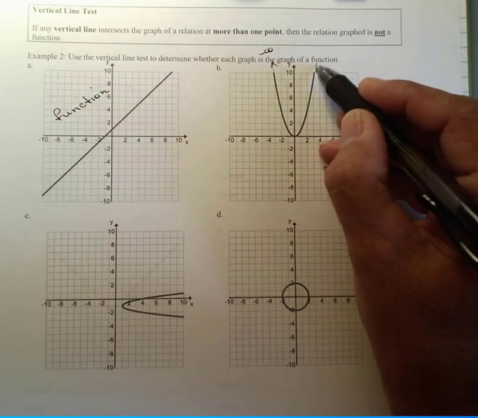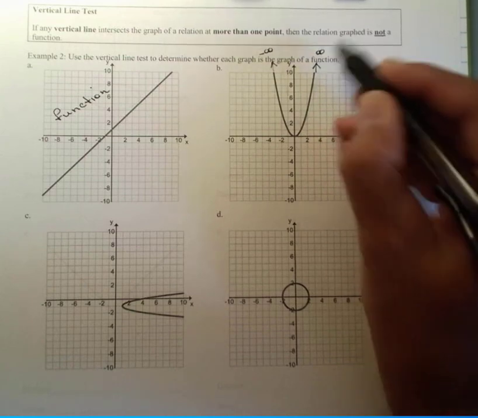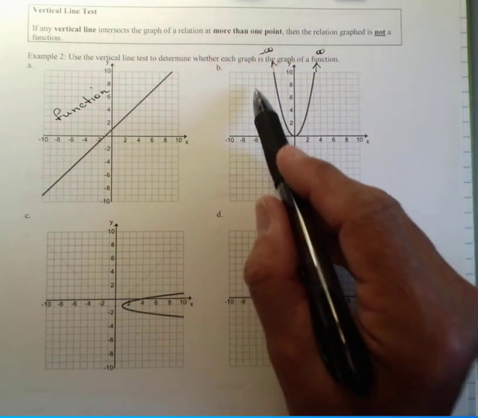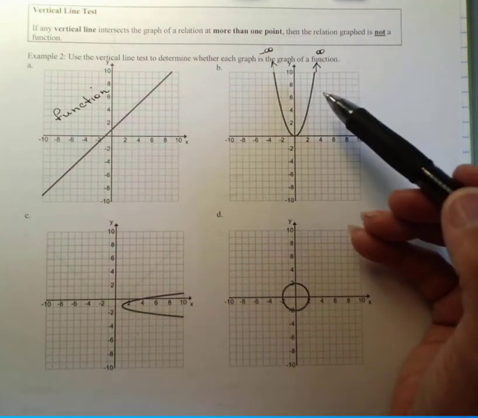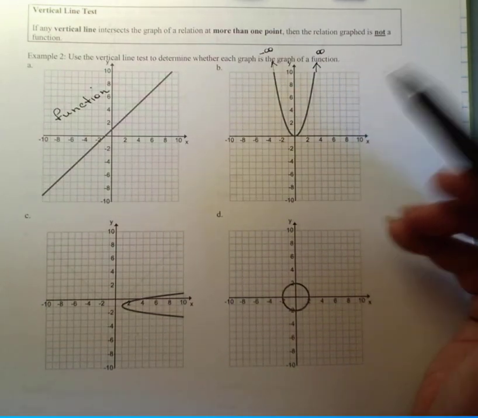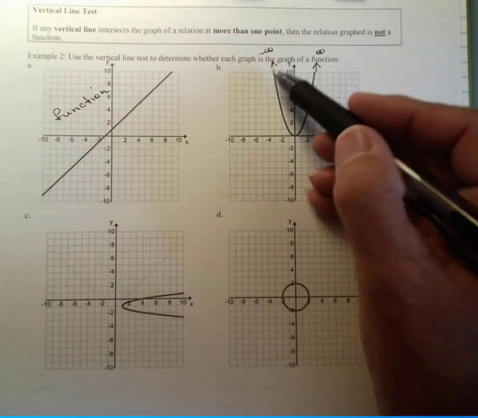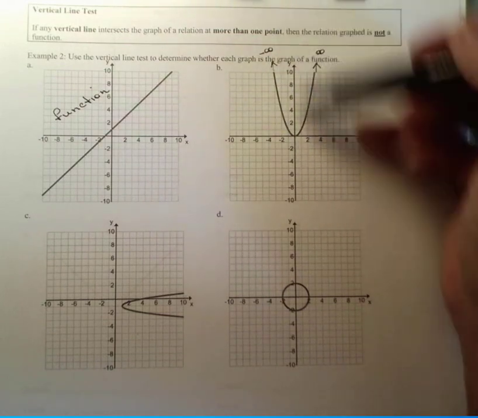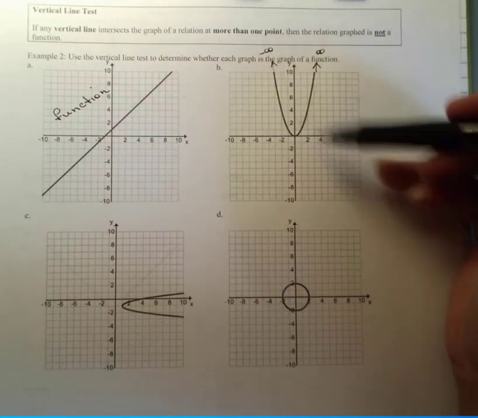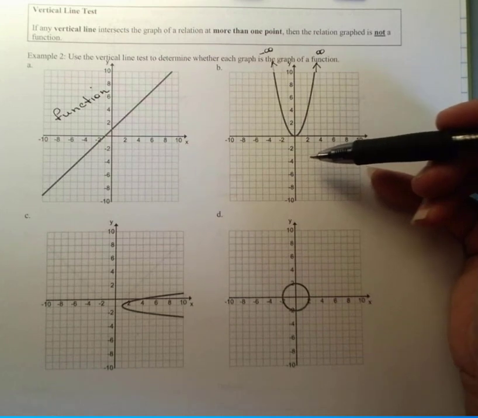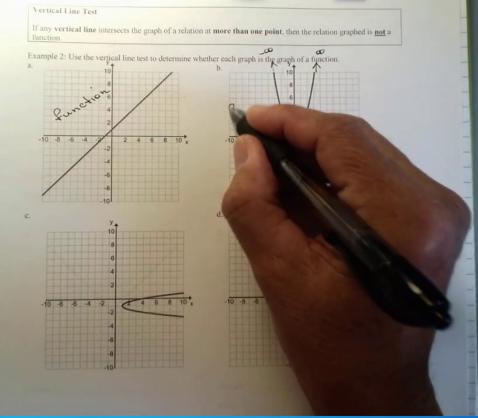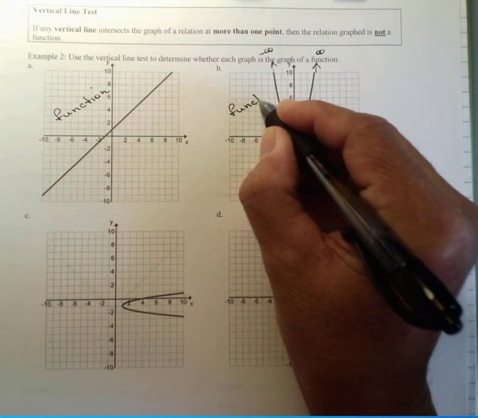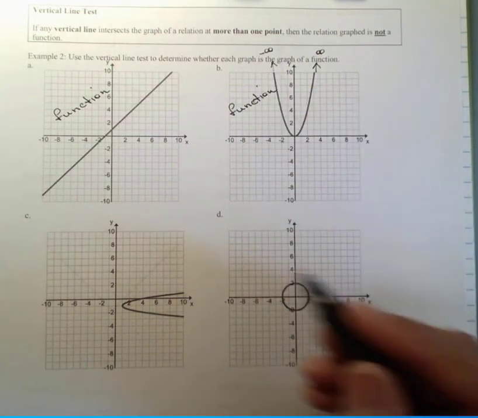This one would go all the way to positive infinity, because although it's going to be going really, really high, it's still also going either to the left or to the right. Just a little bit, but that's enough. So vertical lines drawn anywhere across it are only going to cross this particular graph at one point. This one would also be considered a function. You can do your vertical line test and see.